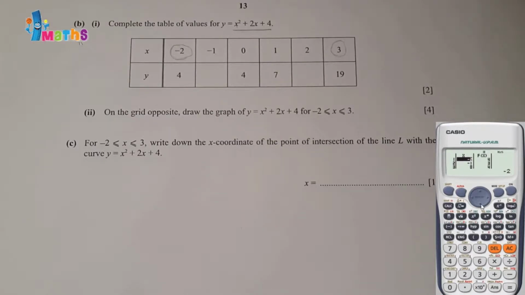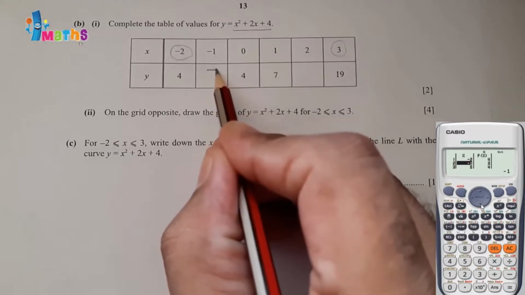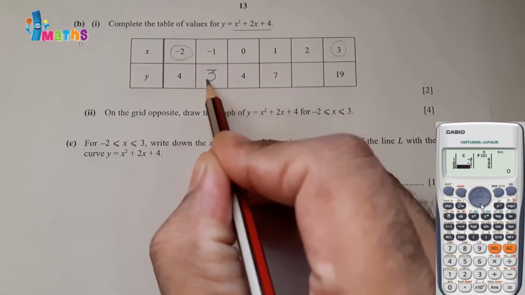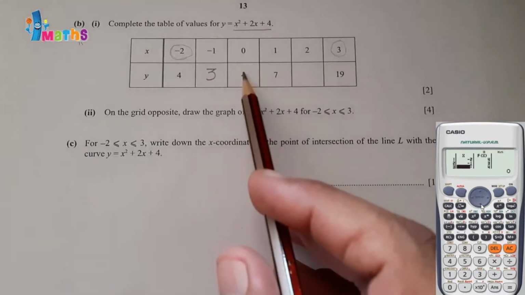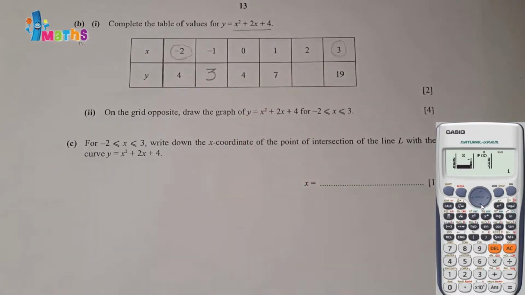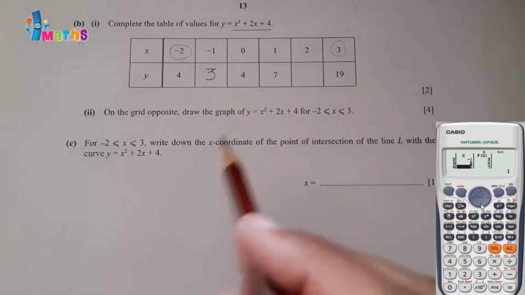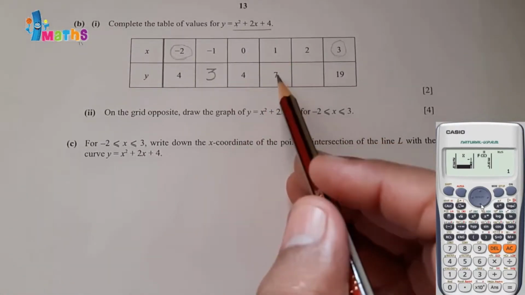For minus 2, the f(x) value, the y value, is 4. For minus 1, the y value is 3. So we can copy here, for minus 1, y value 3. For 0, y value is 4, which is confirmation that we are getting the same values. Now we can go down and check the values for 1, 2 and 3. For 1, the value is 7, which is also matching with our table.